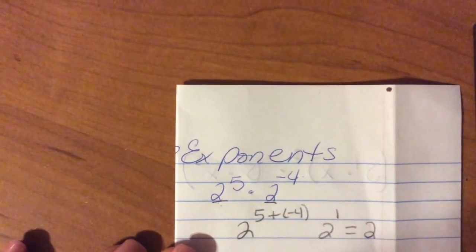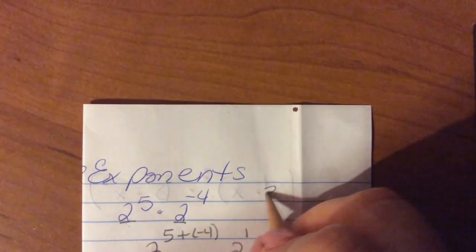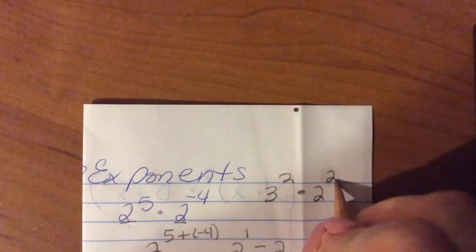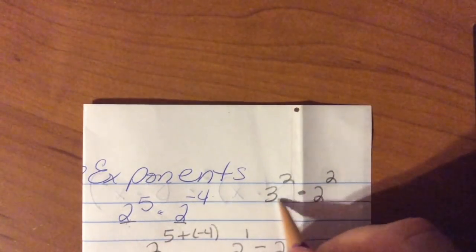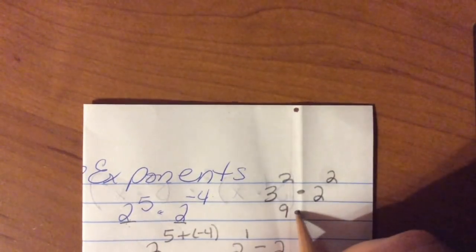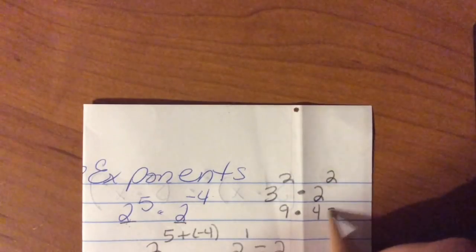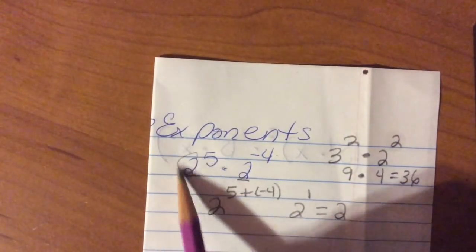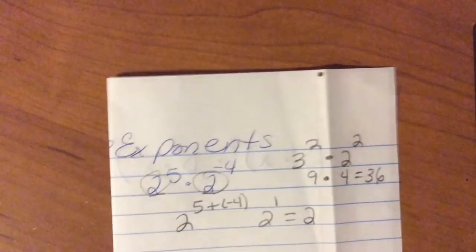Okay, like I said, you cannot put them together if they're not the same base. So if you get a problem like 3 squared times 2 squared, you can't put them together. You'd have to figure out that this is 9 times 4, which is 36. This only works if the bases are the same.